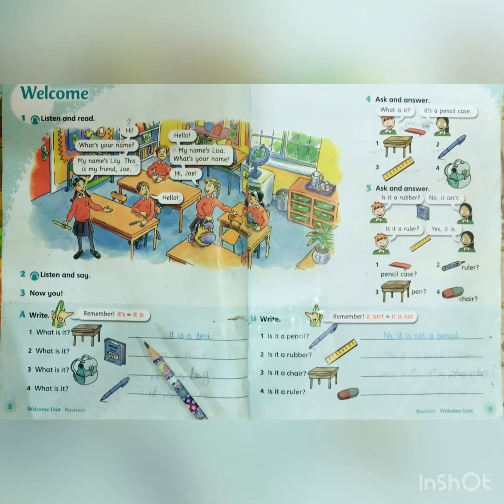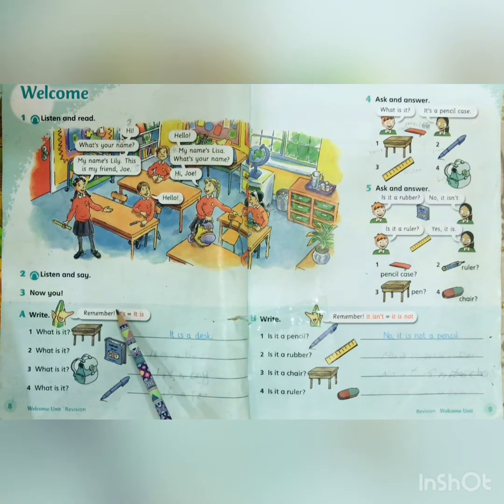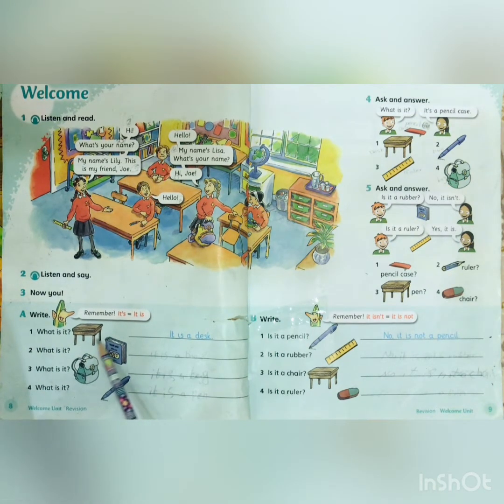The grammar of this page is about how we use it's and it is, okay? It's is the short form of it is. So the I will be replaced by an apostrophe. So it's is the short form and it is is the long form. Let's use it here. We have what is it? We have to look at the picture, then write it is a desk. So I ask with is it, so you have to answer with it is.